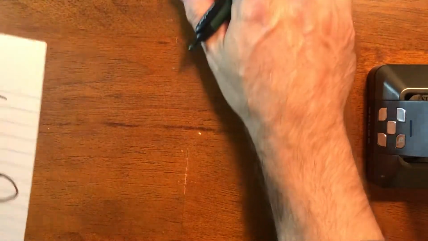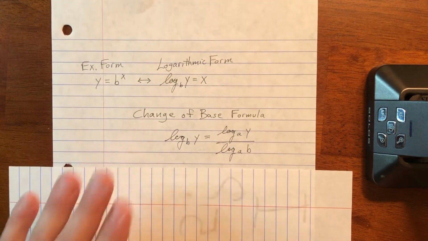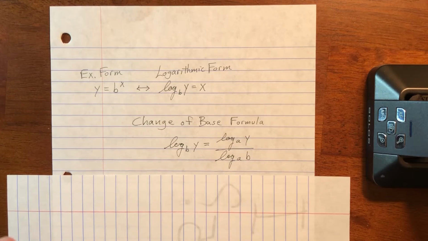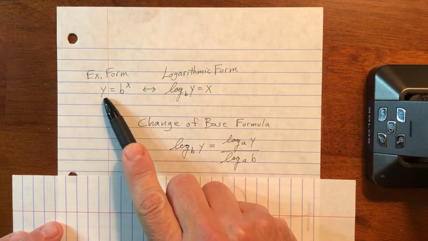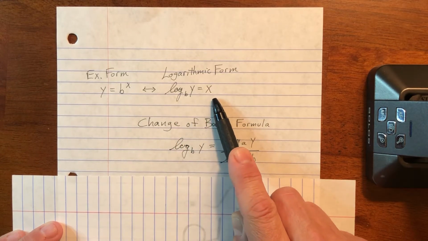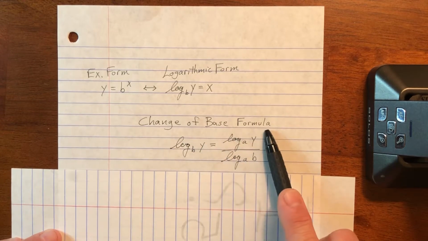S.5. We are solving equations that are exponential equations in logarithmic form. The thing you need to remember about this is exponential form looks like this, logarithmic form looks like this. And the trick to doing these problems is by using something called the change of base formula.